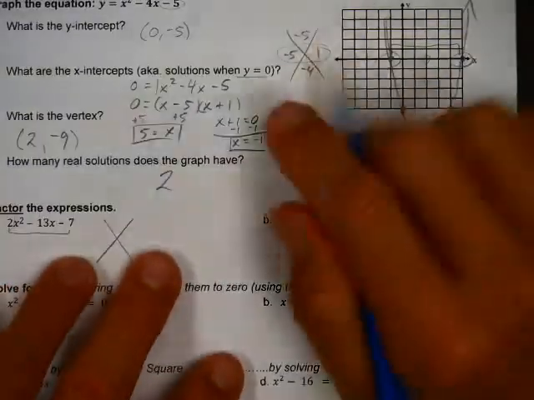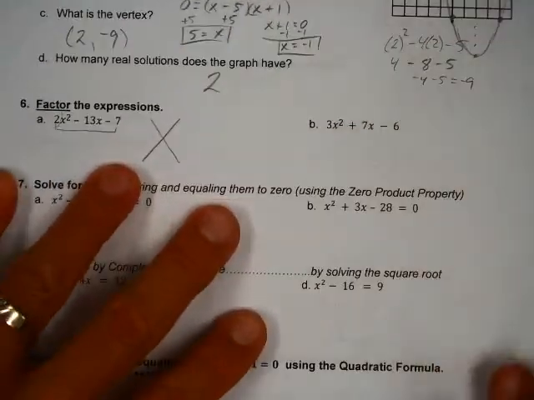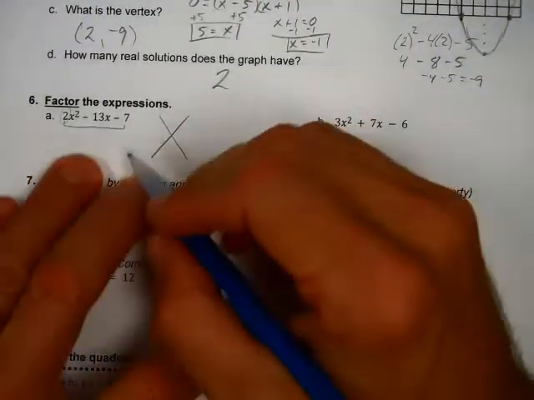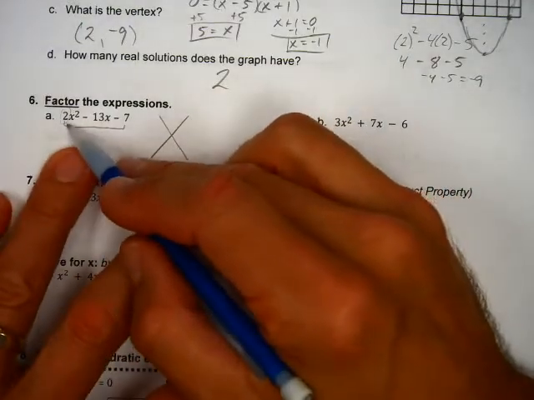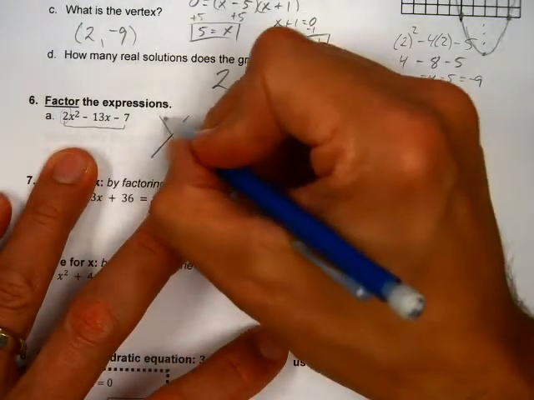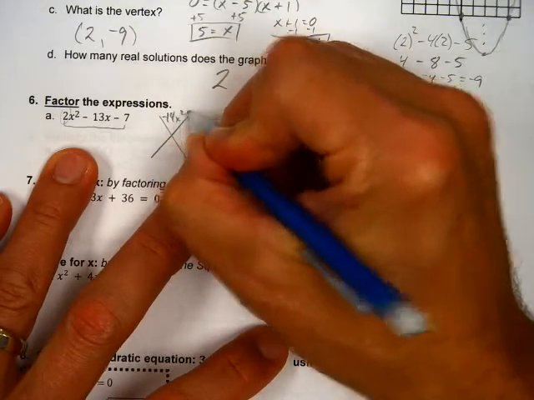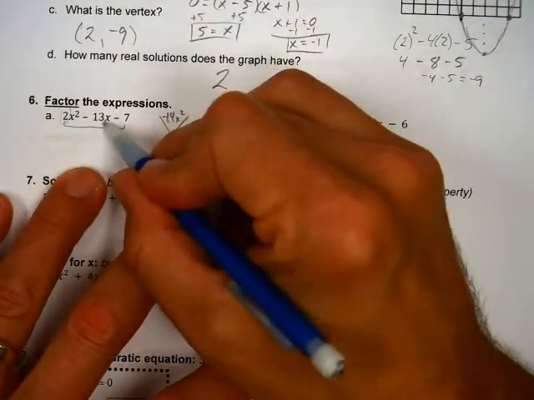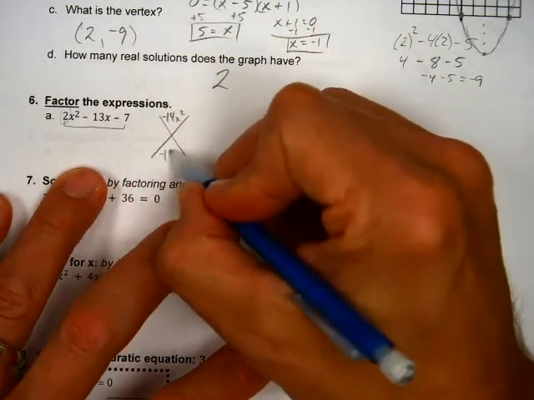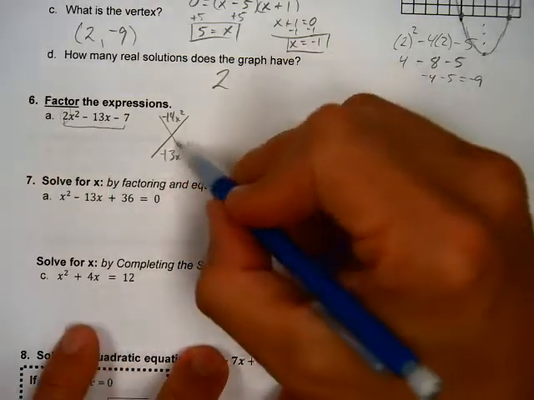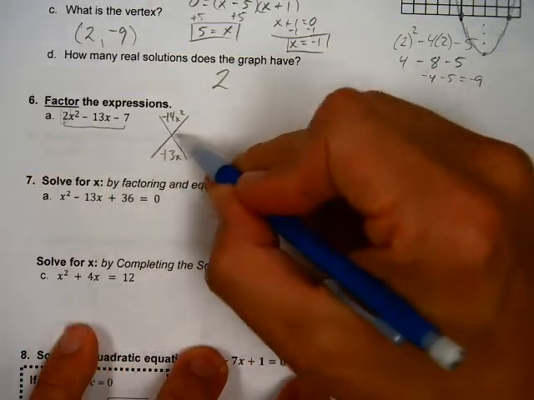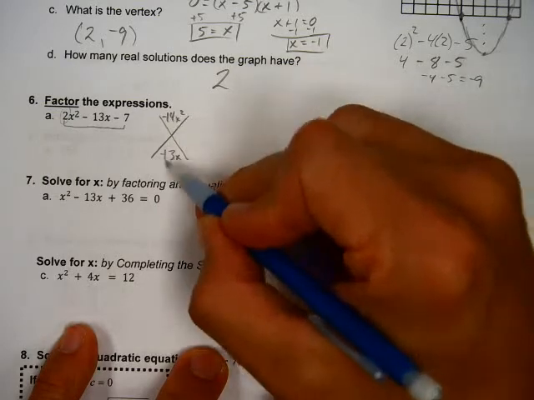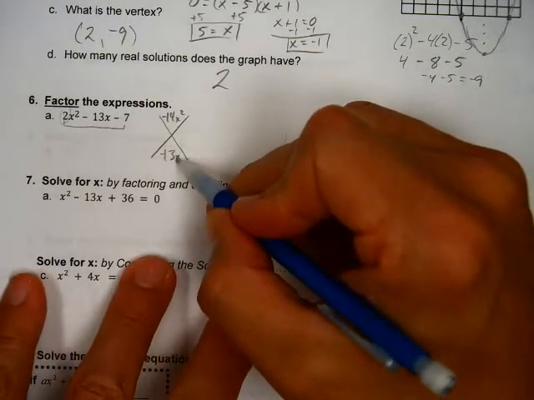Now up here we didn't include x's or x squareds or anything. Here we will, just to keep track of what's going on. 2x squared and negative 7 is a negative 14x squared. Okay, and then we have the middle term here that goes on the bottom, negative 13x. So we're looking at two terms that multiply to get negative 14x squared, but add together to get negative 13.